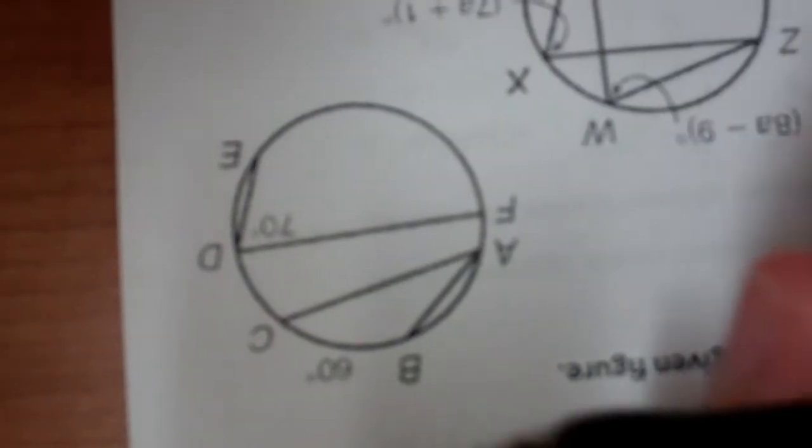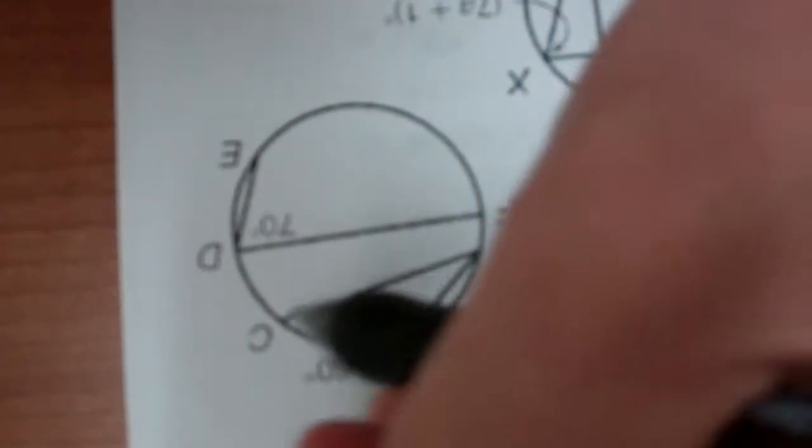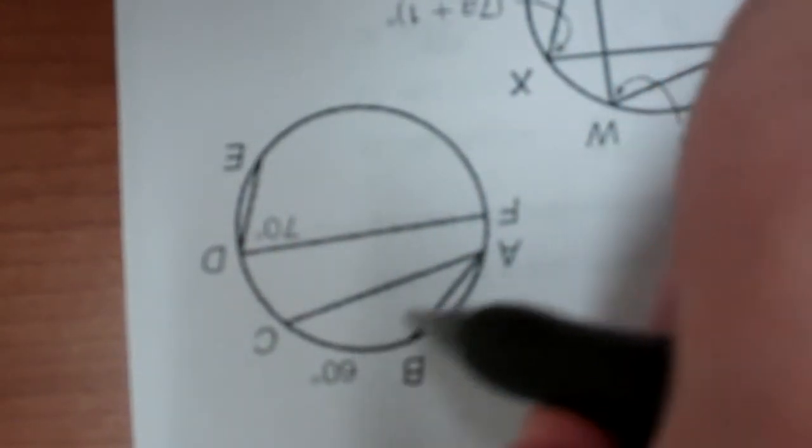Find the measure of each below with the given figure. All right, so this first one is asking for measure of angle BAC. So if I come over here, this is BAC. This is an inscribed angle. So it's inscribed in the circle. So if this is 60, the angle is going to be half that size. So this would be 60 divided by 2. In that case, it'll be 30 degrees. So angle BAC is 30 degrees.